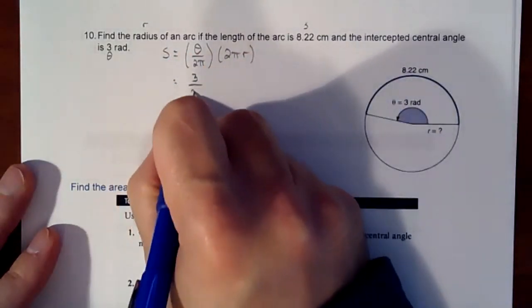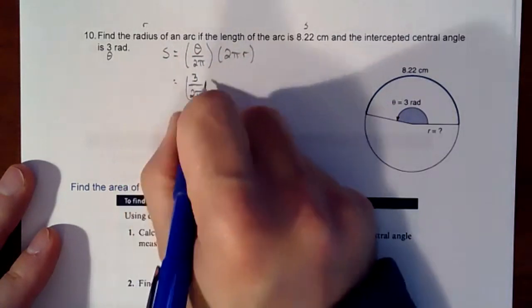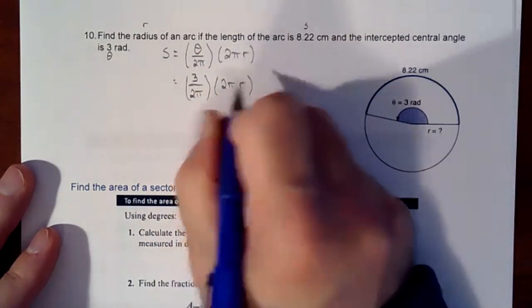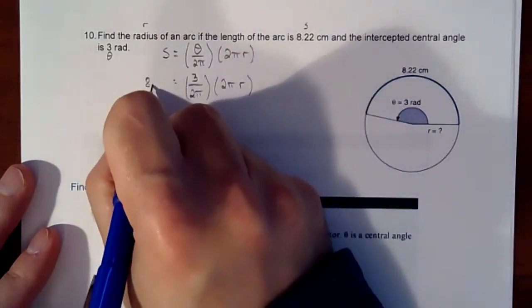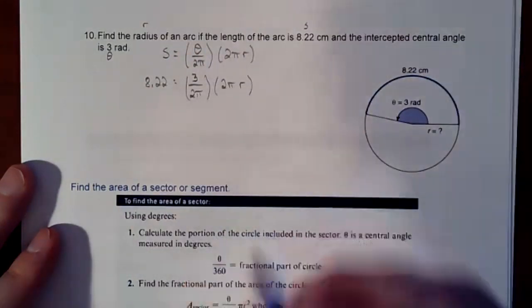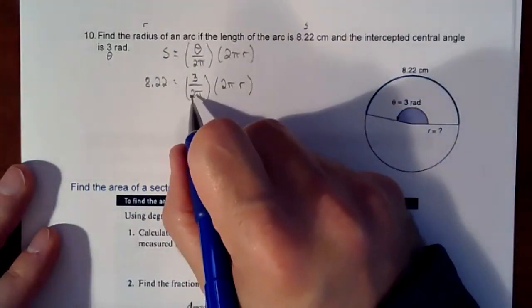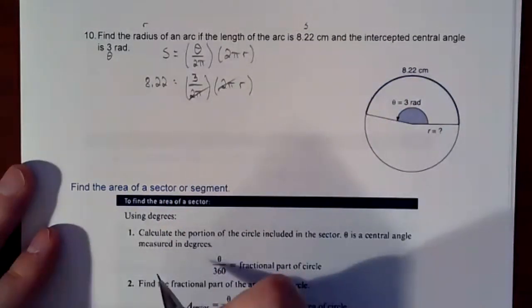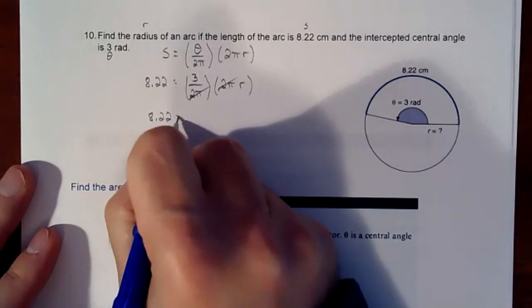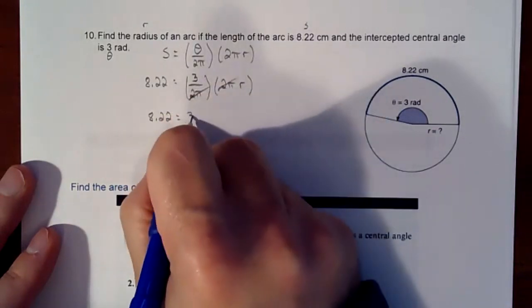3 radians. I don't know the radius, but we know the arc length. Plug in what you know. Good news again, those cancel. You're just left with 3 times r.